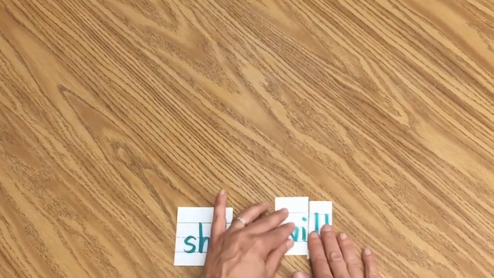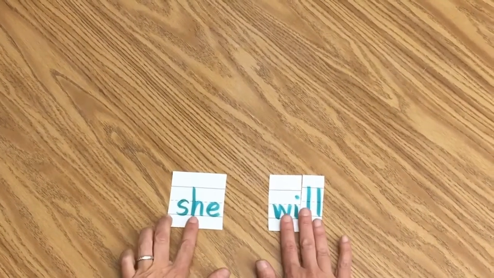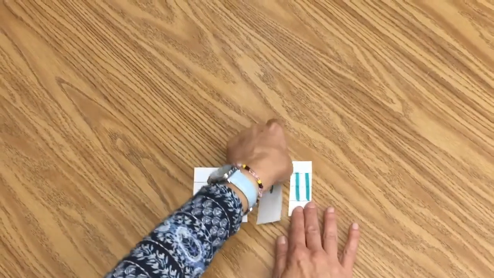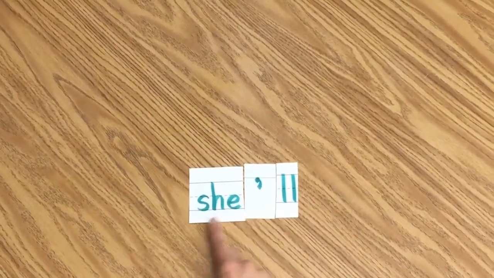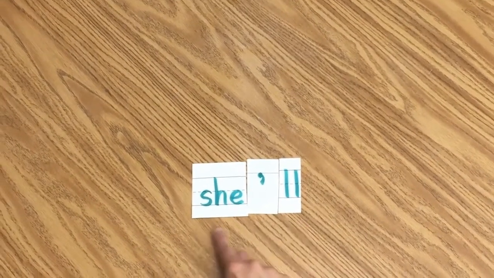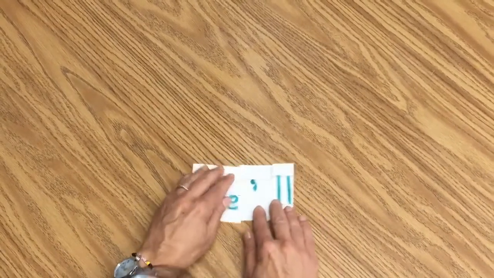Let's try the word she and will. She will. She will eat lunch with me. When I smush my two words together and I flip over the middle card, there's the apostrophe. Now I have what word? She'll. She'll eat lunch with me. Two words smushed together to make one new word.